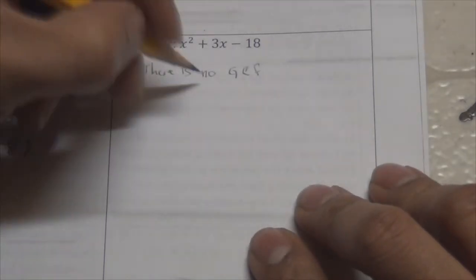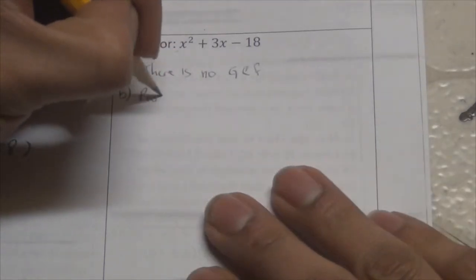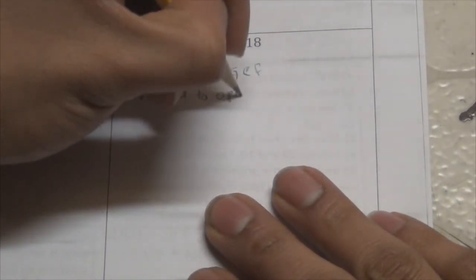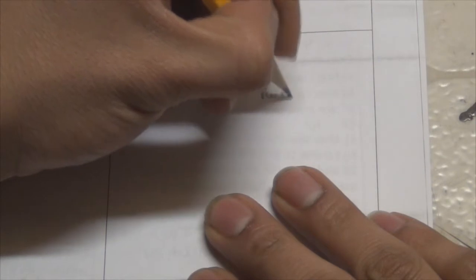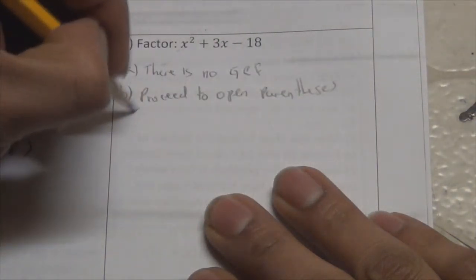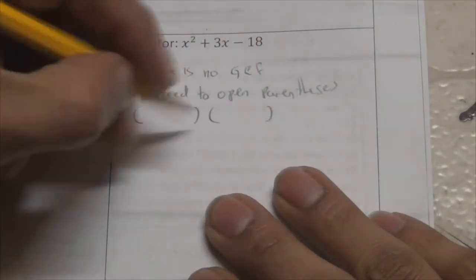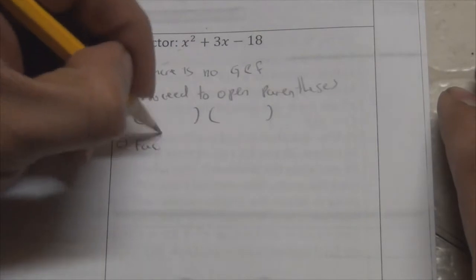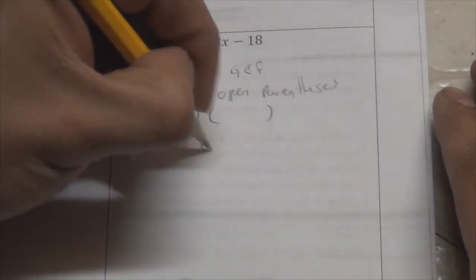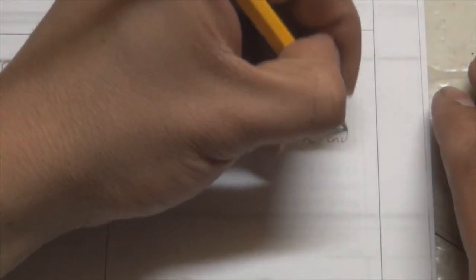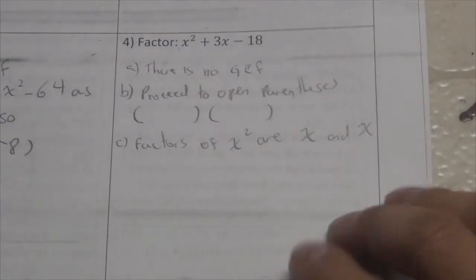Step B, proceed to open parentheses. C, factors of x squared are x and x.